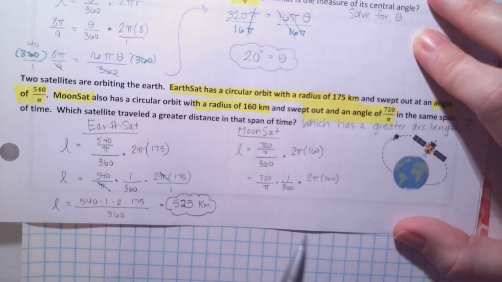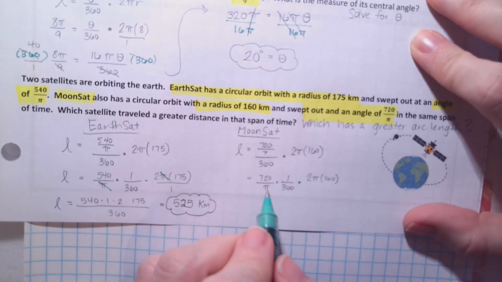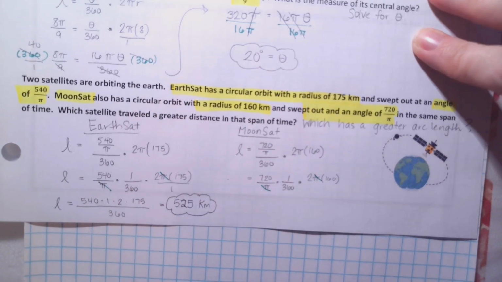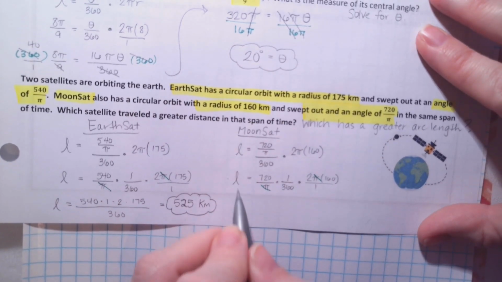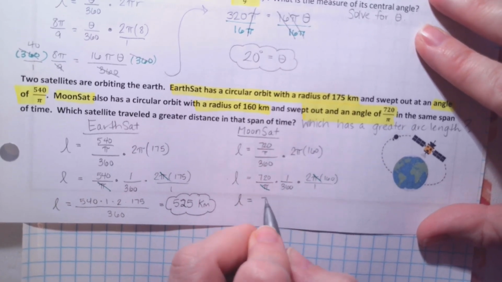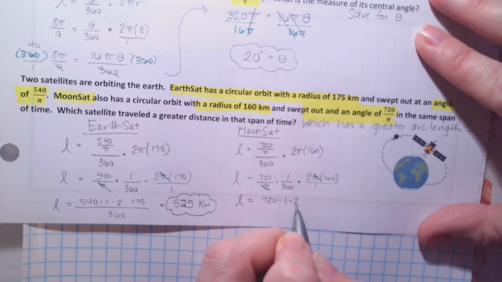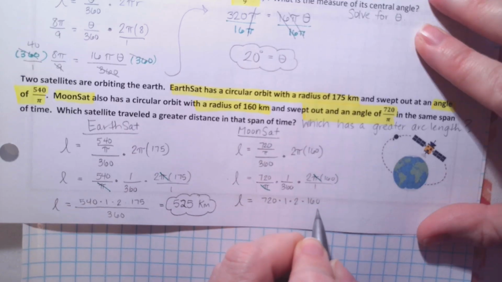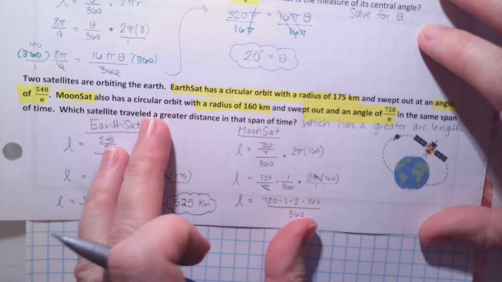Obviously, your pi's can cancel just like we did on the last one. If you want to, you can do a little bit more simplifying, but I'm just going to go ahead and bring mine down so I can multiply. This one is Moonsat. On the top, we'll have 720 times 1 times 2 times 160. And on the bottom, we have 360 times 1, which is just 360.